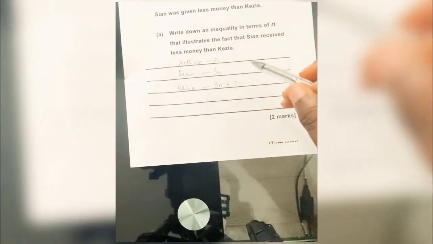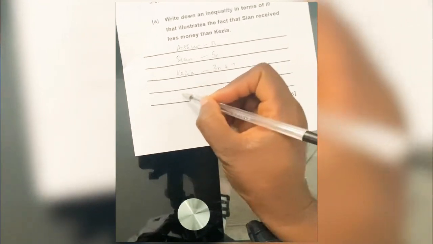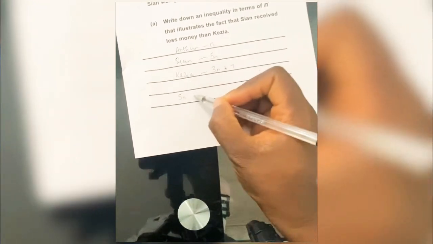Shan was given less money than Kezia, and you want to write an inequality to represent that. That would be 5N, Shan's money, is less than Kezia's money, 3N plus 7.